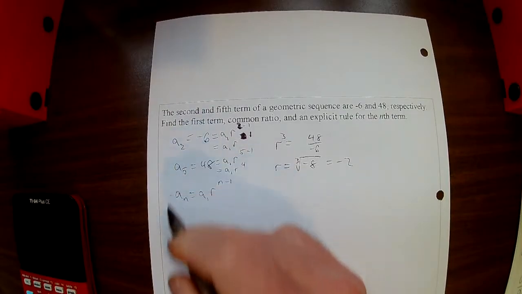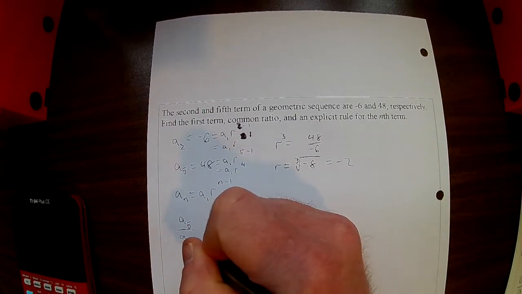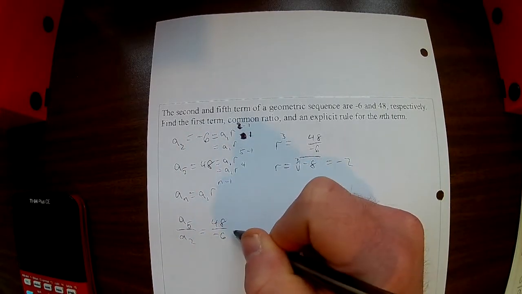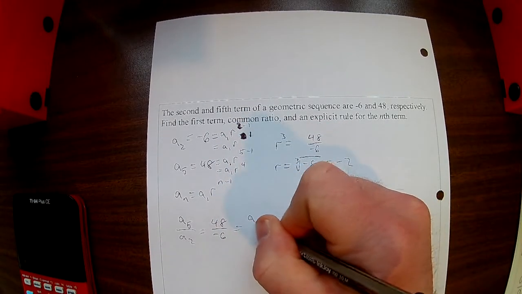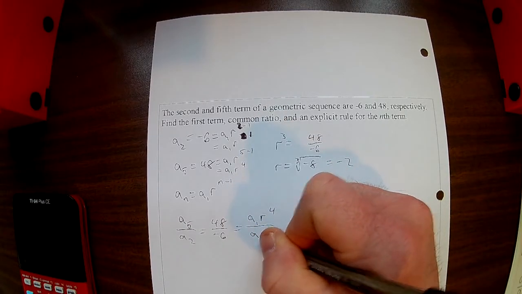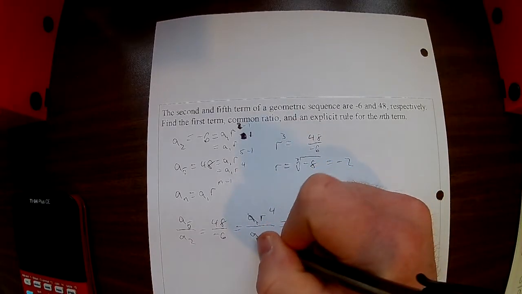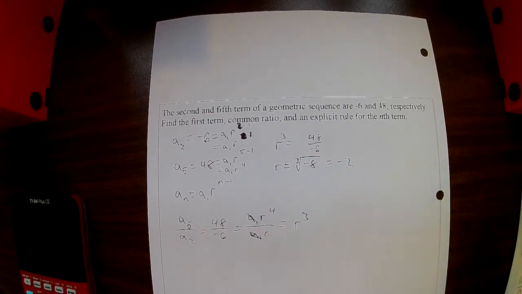Now, if I wanted to divide these two, I could have a sub 5 divided by a sub 2, which is equal to 48 divided by -6, which is equal to a1 r to the 4th divided by a1 r. Okay, cool. That becomes a little bit quicker, r cubed. And I can get this equation from that.